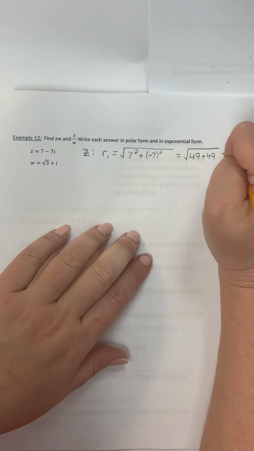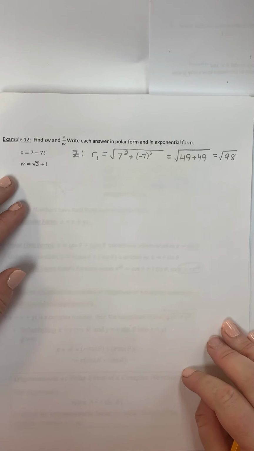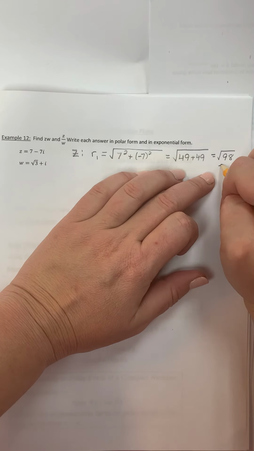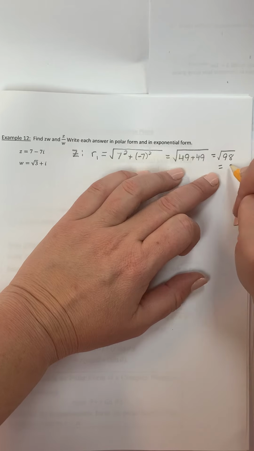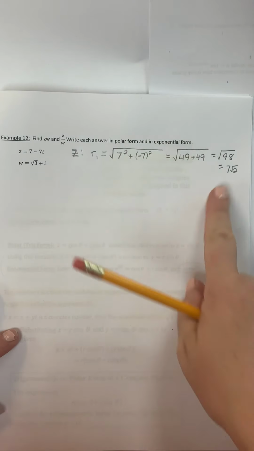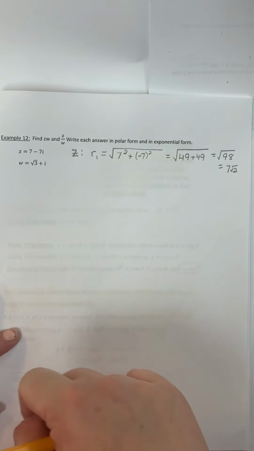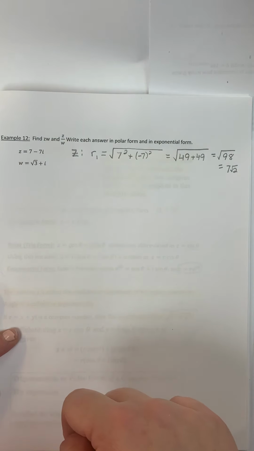That ends up giving us square root of 98, which means we can reduce this to 7 root 2. If you need help breaking that down, take your 98 and divide it by 2, you get 49, and then you can break it down from there.